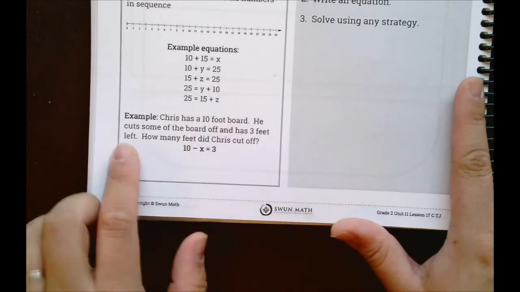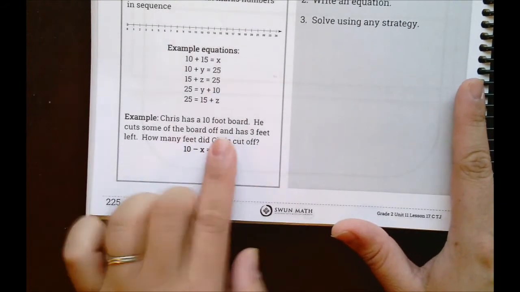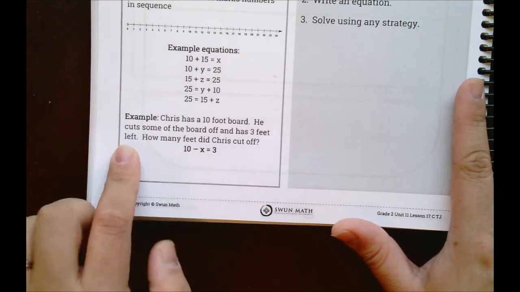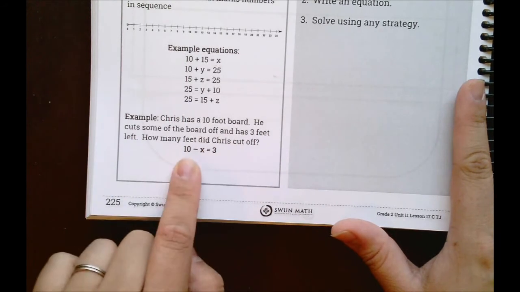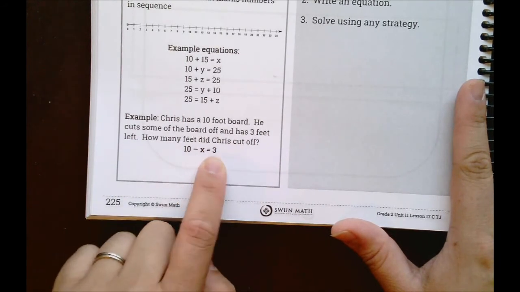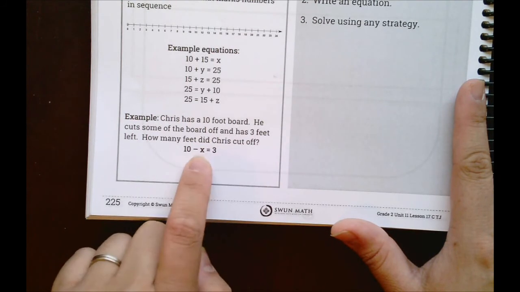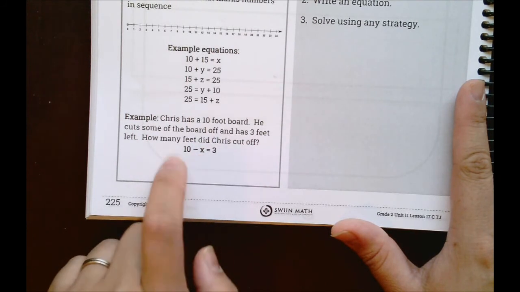Okay, so example, Chris has a 10-foot board. He cut some of the board off, so you know that you're subtracting, and has 3 feet left. So how many feet does Chris cut off? Well, he had 10. He cut some of them off, and then there is 3 left over. So all you need to do is figure out what 10 minus what number is 3.